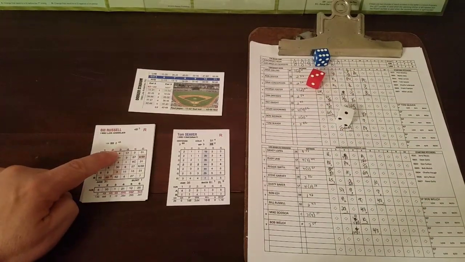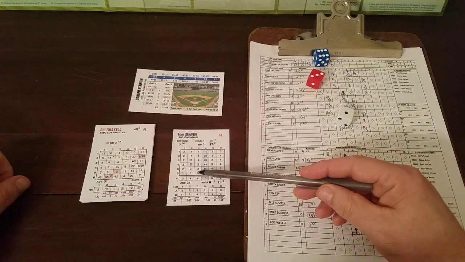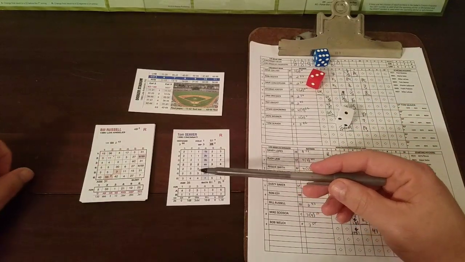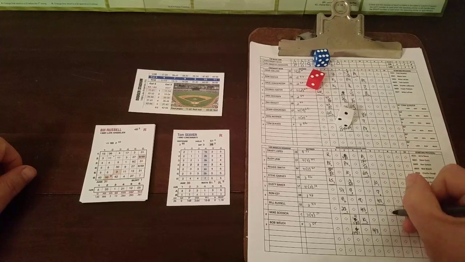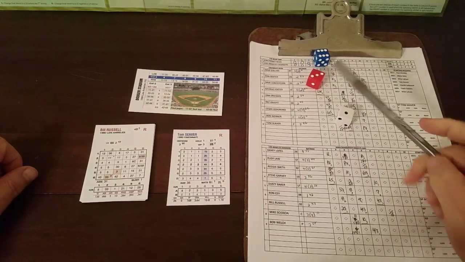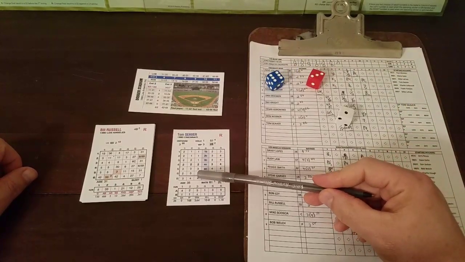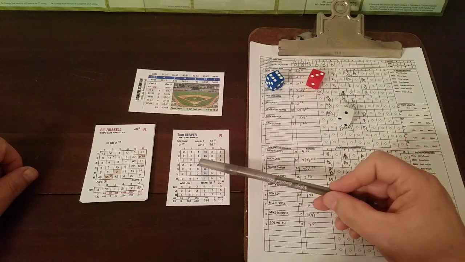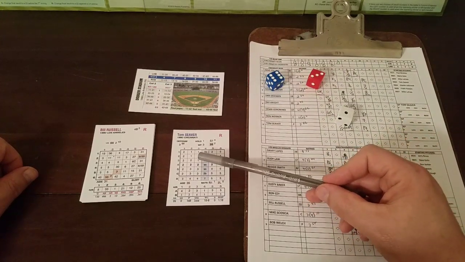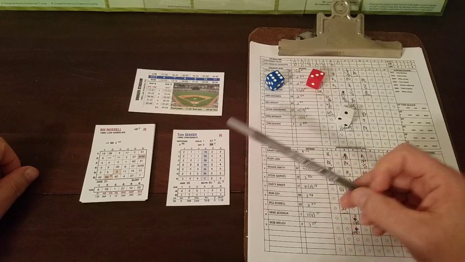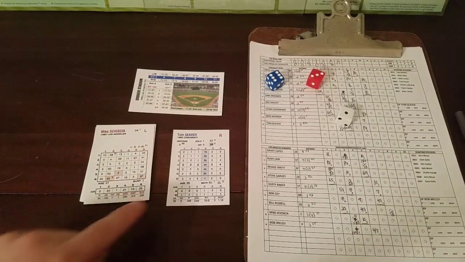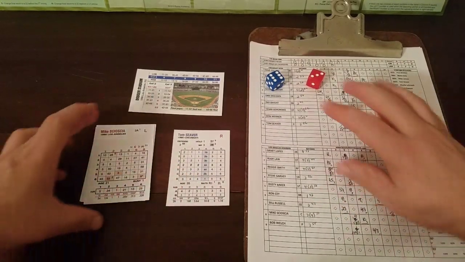3-1 is a 4, and a 3-6 is a 3. It's a total of 7 in column 3, and that's a single to left field. So the fact that we got that blue die being a 6 made that a 3, that's a single. Had he used the 1 or 2 column here, it would have been a 6, which would have been a fly out to center. But since we went down here to this number 3, it became a base hit.